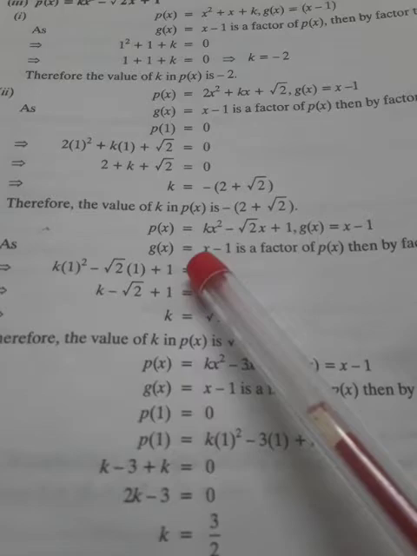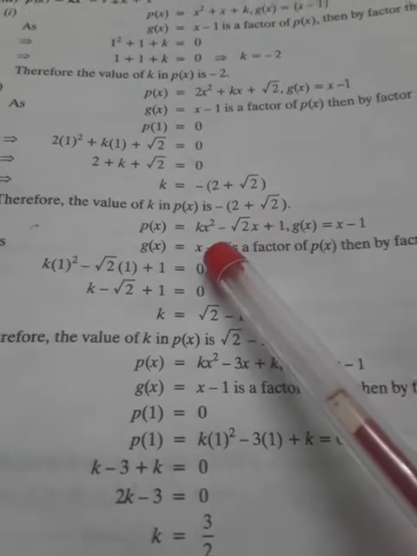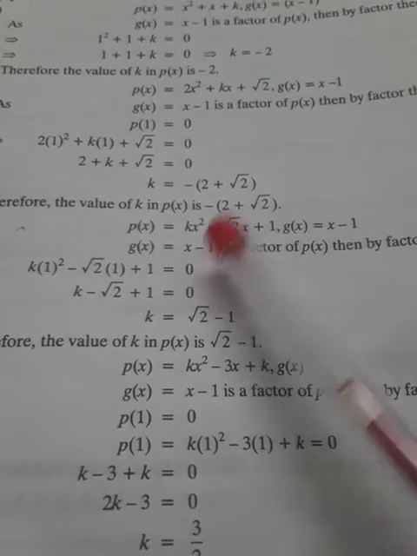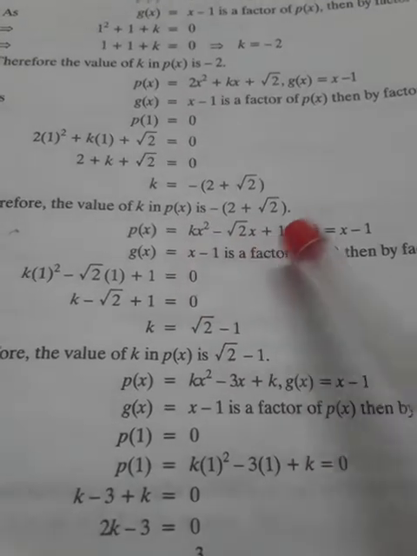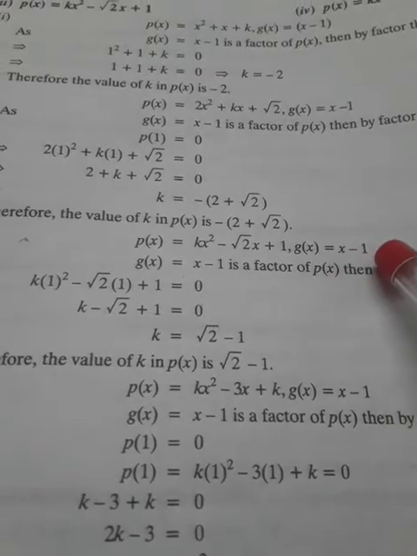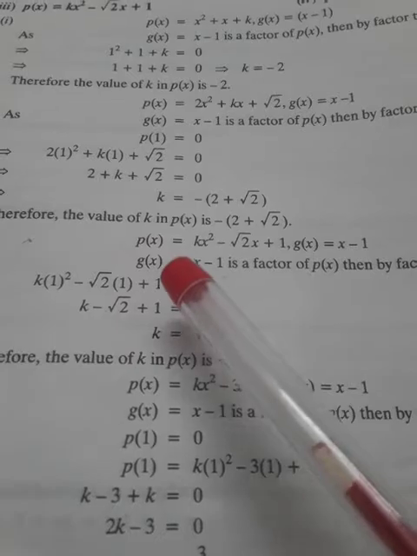Okay, the next is p of x equals kx square minus root 2x plus 1. Here we need to equate p of 1 to 0 because the given g of x is x minus 1. That means x minus 1 is a factor, so p of 1 should be 0.